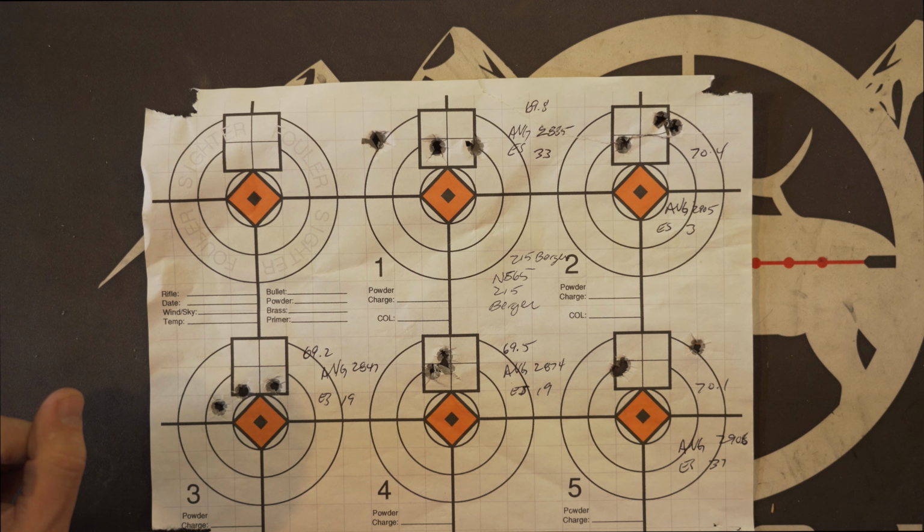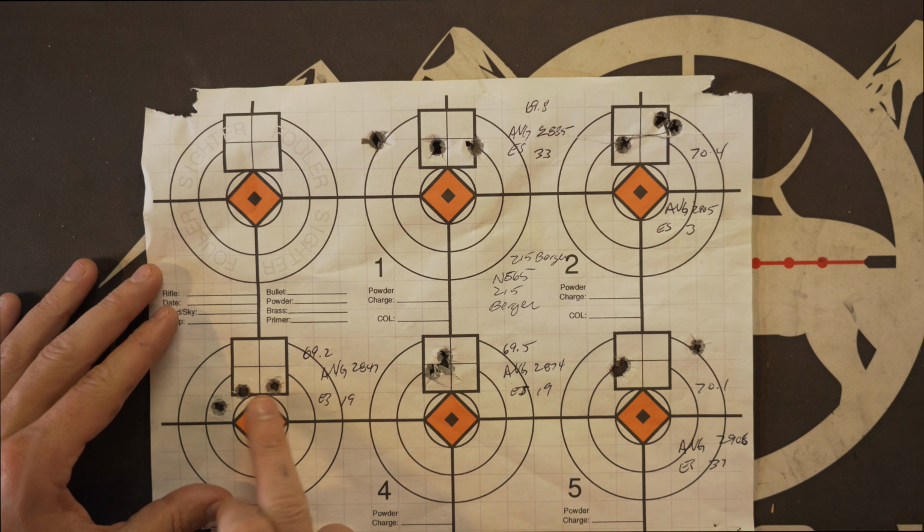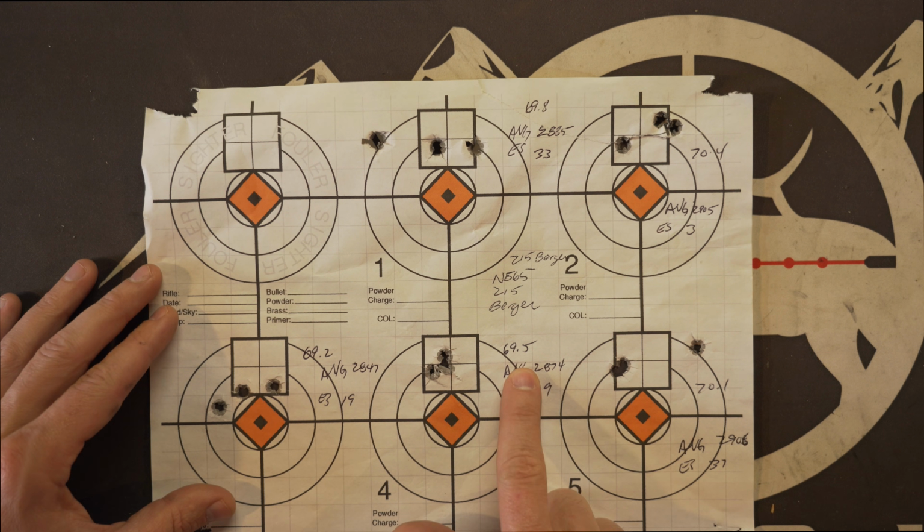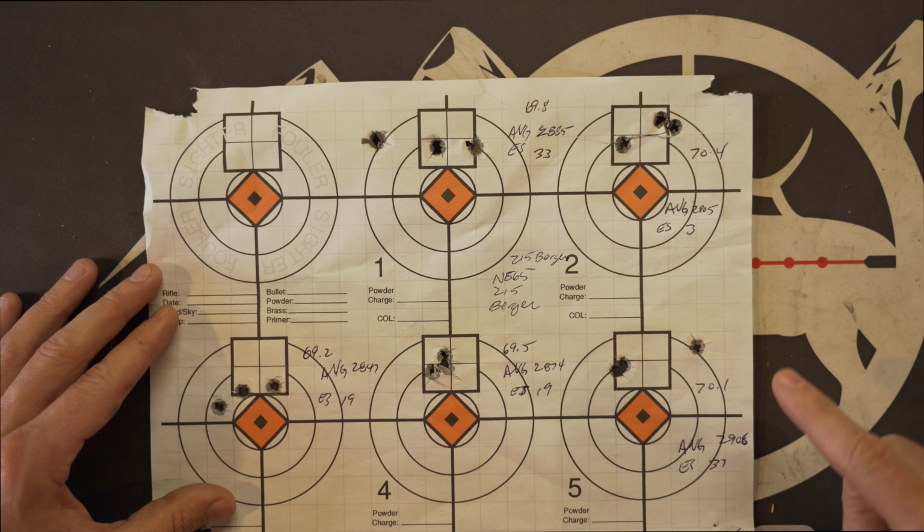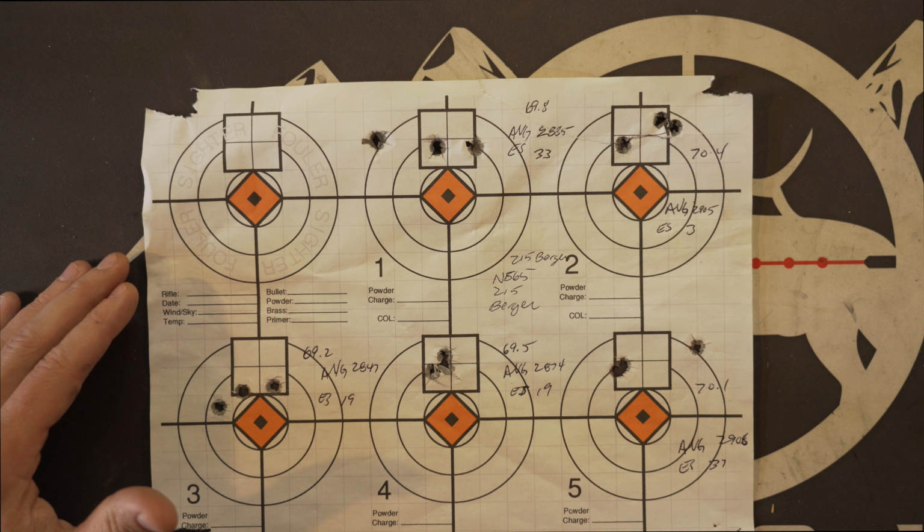And this is with my 300 WSM. I already have a load with Reloader 26, but this is with the 215 Berger. We again just ran the seating depth that it is shooting with the other load, and then we went from 69.2 to 69.5, 69.8, 70.1, and 70.4.